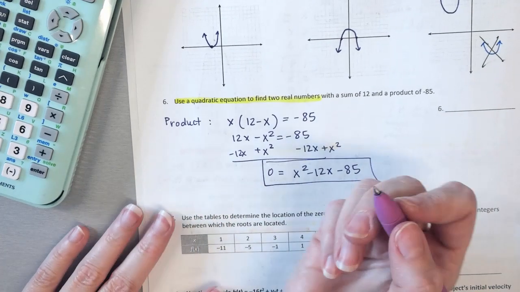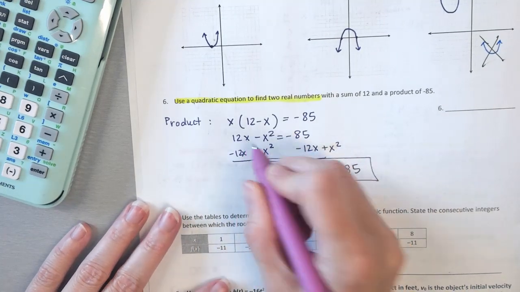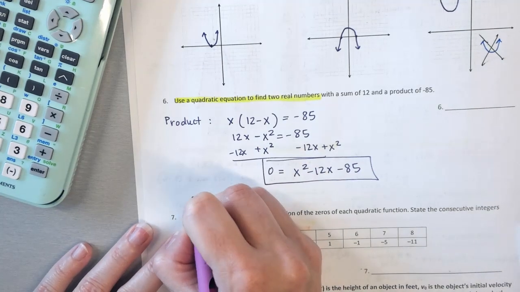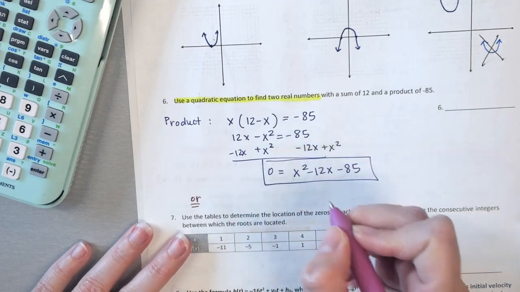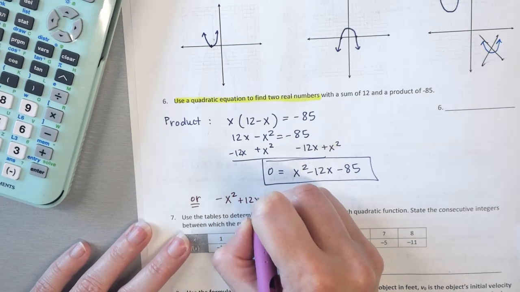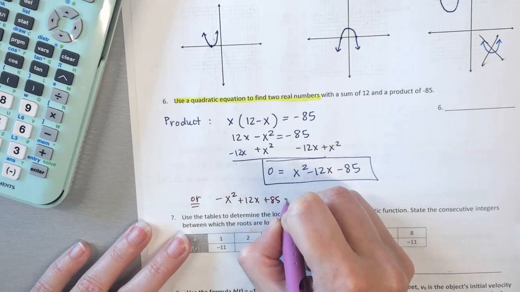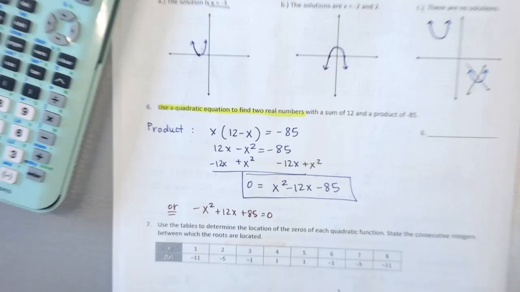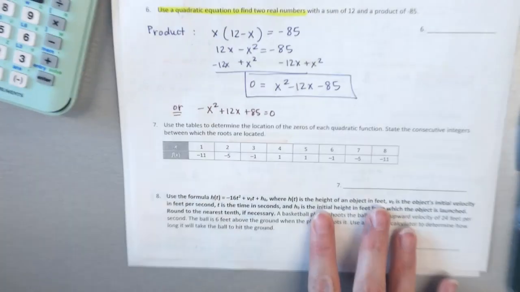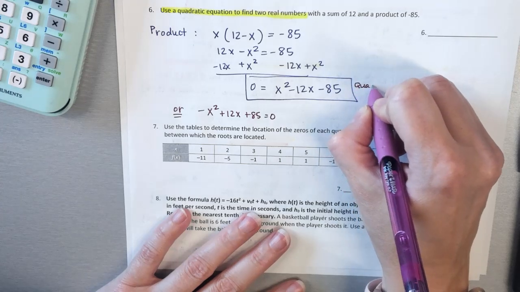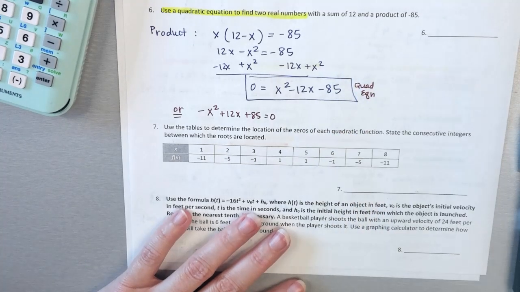Okay, or some of you just move this because it's one step, and I totally get that. So your other equation you could have, if you move the 85 over, you could have negative x squared plus 12x plus 85 equals 0. You don't have to write both down. Just as long as you have one of those, know that that's okay. Okay, but this is your quad equation. You have to have that in your work.